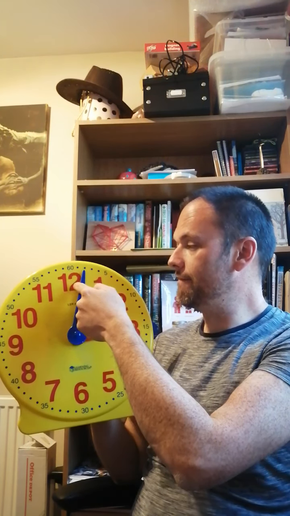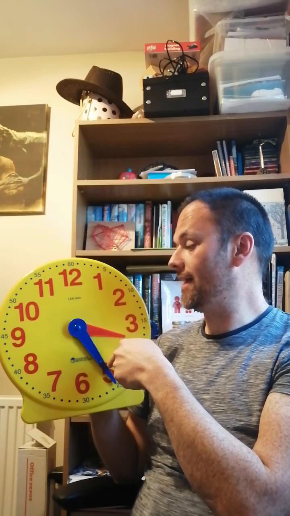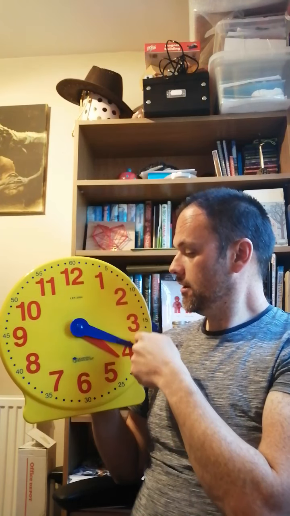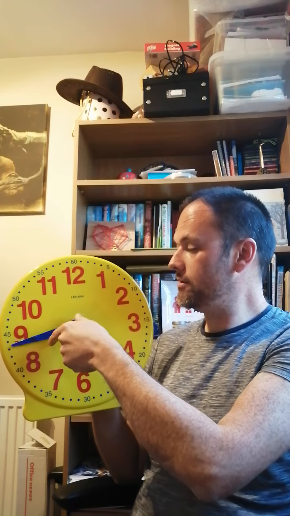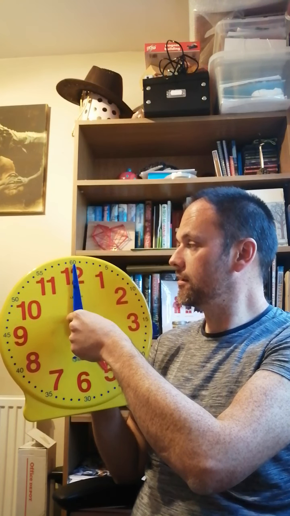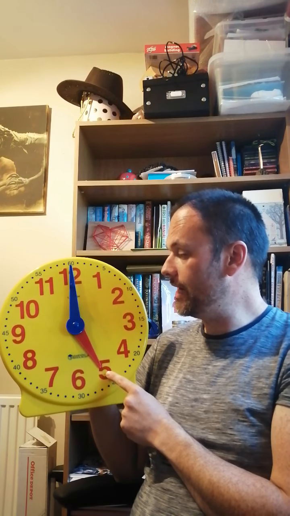So let's see another one. Let's go for 5 o'clock. So you will be able to move the minute hand and the hour hand separately on your clock, but I have to do this. I have to keep it turning all the way around. Right, I've now got the minute hand going to the 12 again, and the hour hand is at the 5, which means that is 5 o'clock.